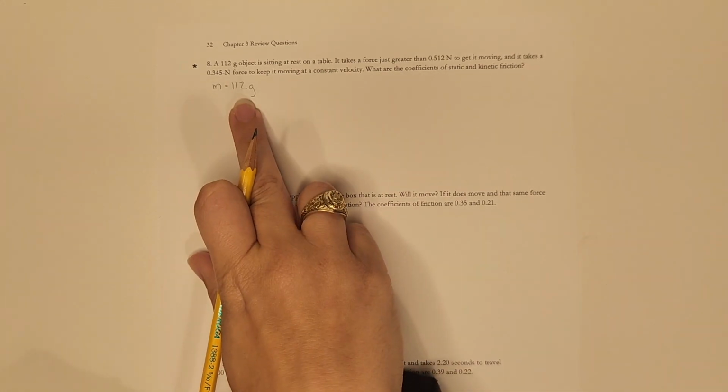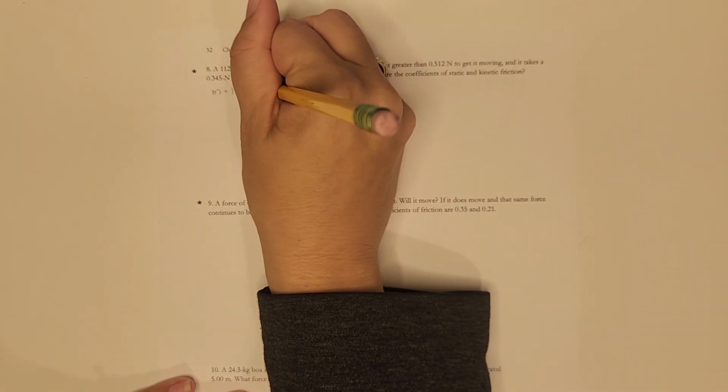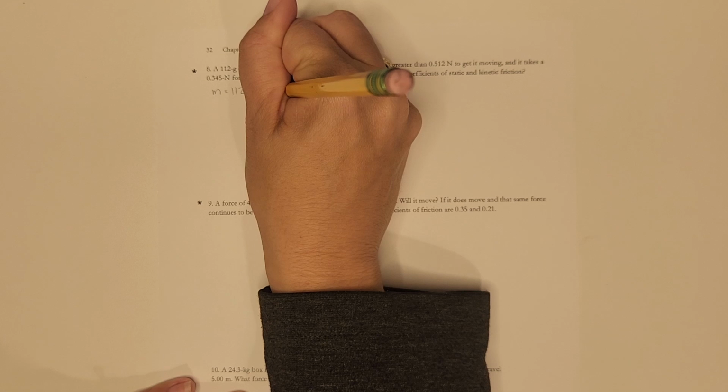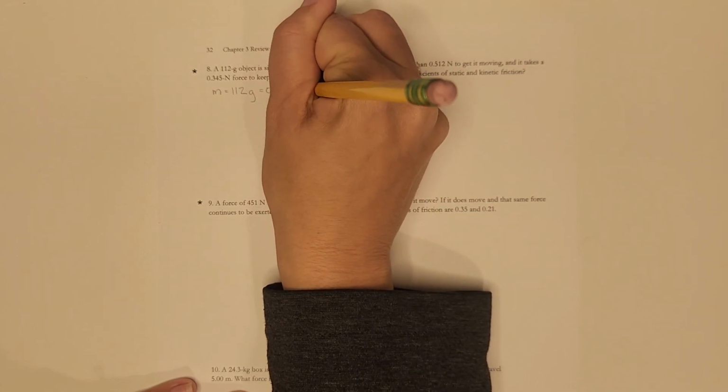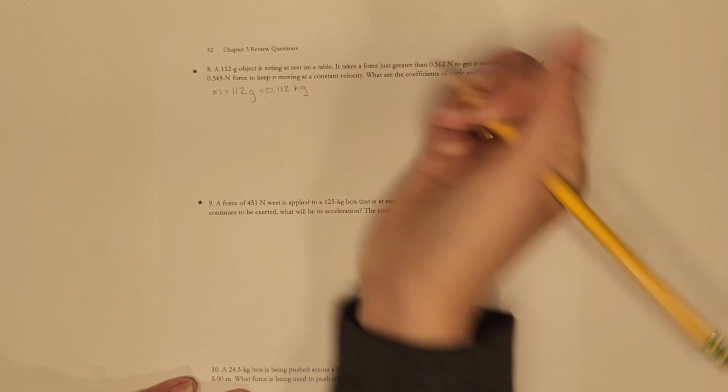Knowing what I know at this point about everything we've done so far in physics, I'm going to need to convert this. As soon as I see grams, I'm like, okay, everything we've done so far, we're working in kilograms. So let's go ahead and just convert that now. And it's nice that gram to kilogram conversion is so easy. Just move that decimal place.